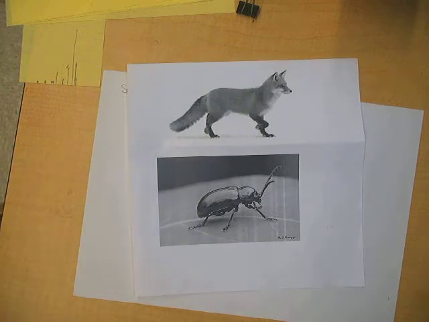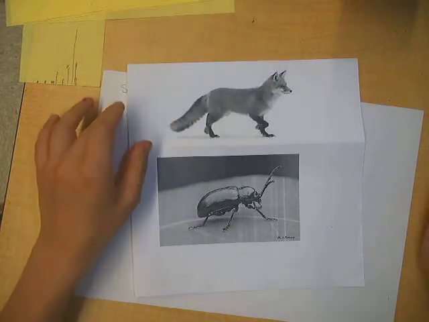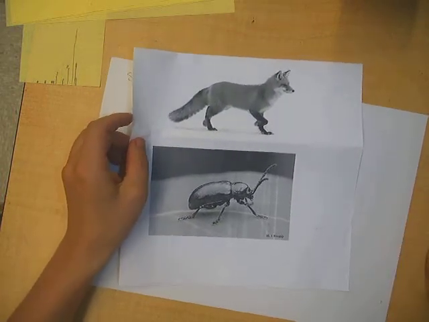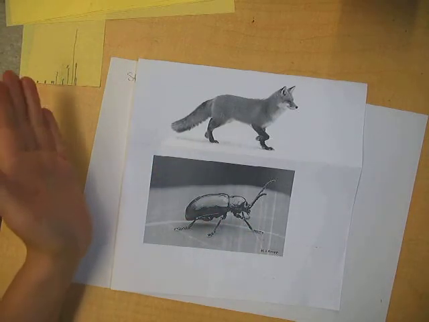Hello, Foundation students. So your assignment is to do an animal Zentangle, and the first thing we talked about in class is that you need to find an animal where you see the entire figure of the animal. So it can't be cropped off.